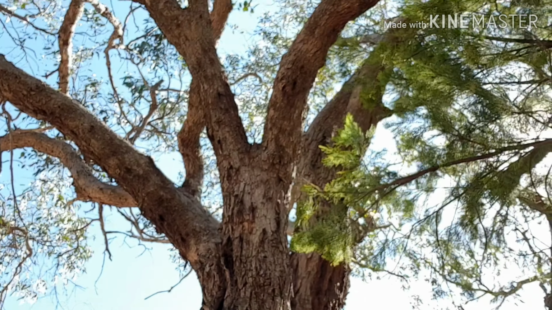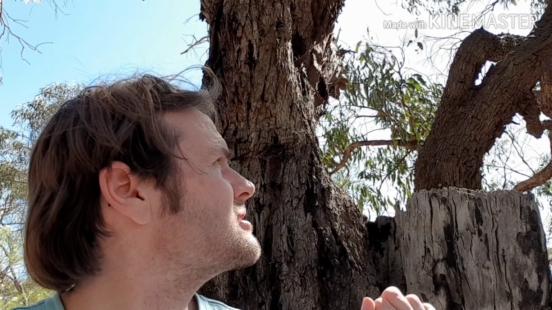So for a tree, here's a tree in the back. As you can see, this is one tree, so this is a tree. And here, oh, that's a eucalypt, probably a stringy bark. I don't know what species it is. I have to look that up. Probably an ironbark, actually, a eucalypt.